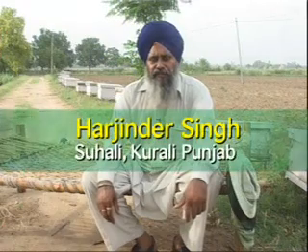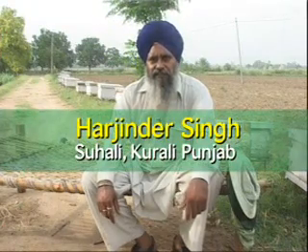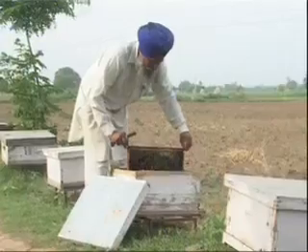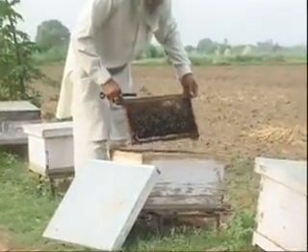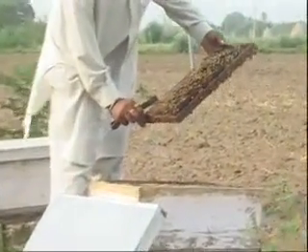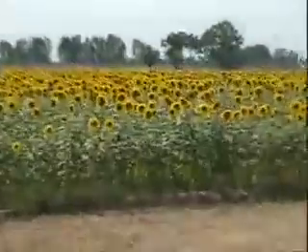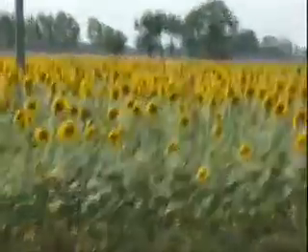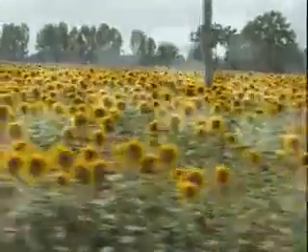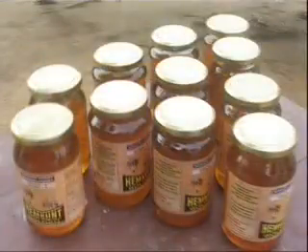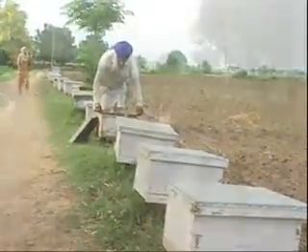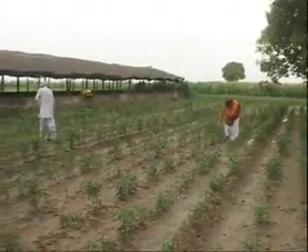I was facing difficulties in farming. Then, in 1981, I took up beekeeping after getting training from Punjab Agriculture University, Ludhiana. I started cultivating sunflower, which goes well with beekeeping. I earned very good income from honey production. I started with 2 boxes only, and now I have 200 boxes. I've also learned to produce hybrid seeds of chili.